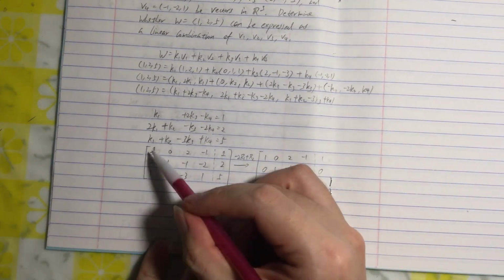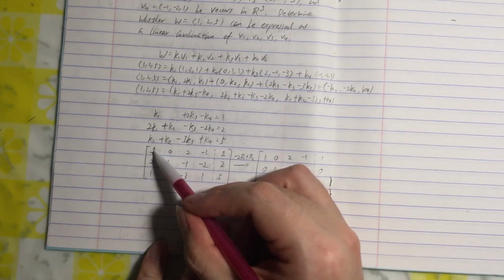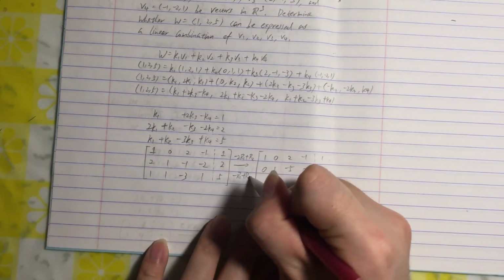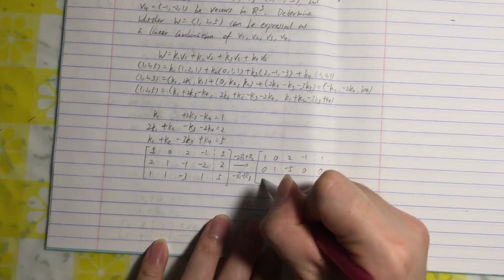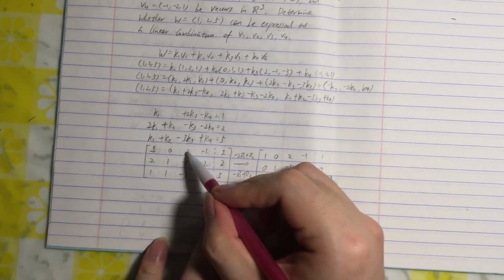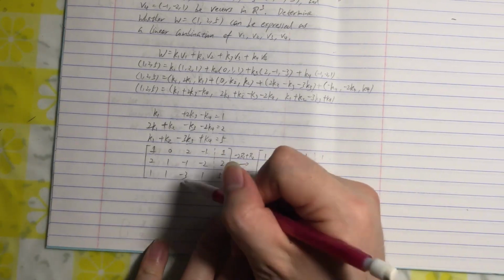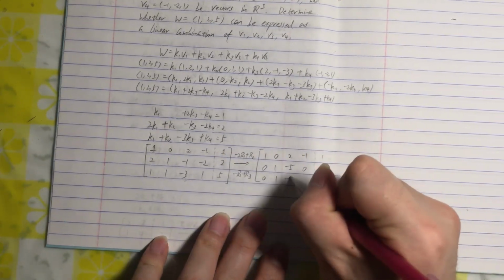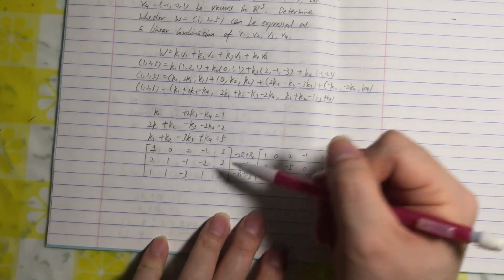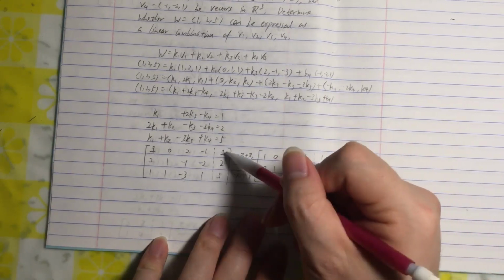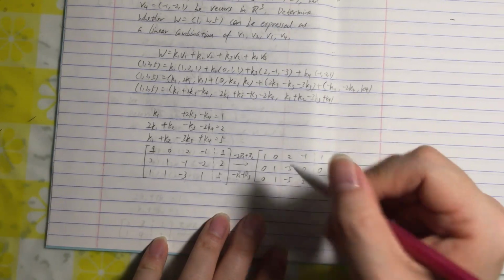Next, I can multiply the first row by -1, add it to the third row. I get 0, 1. -2 plus -3 is -5. 1 plus 1 is 2. -1 plus 5 is 4.